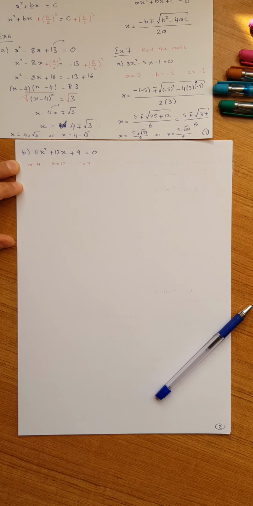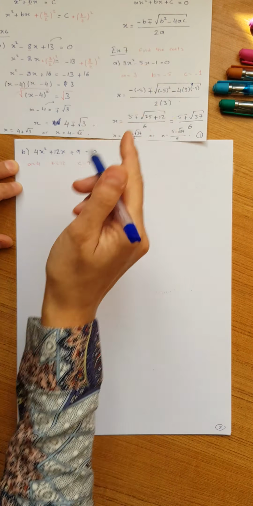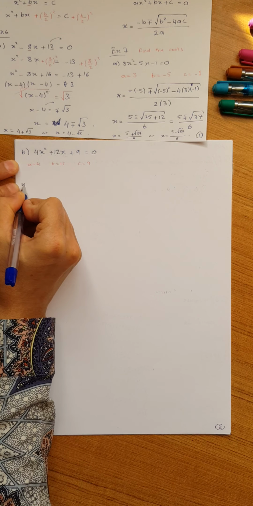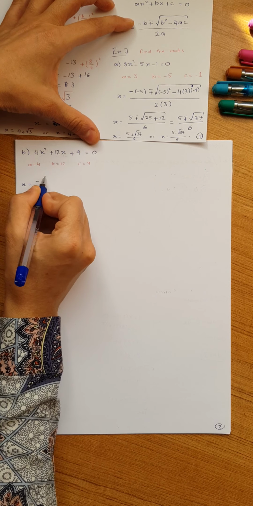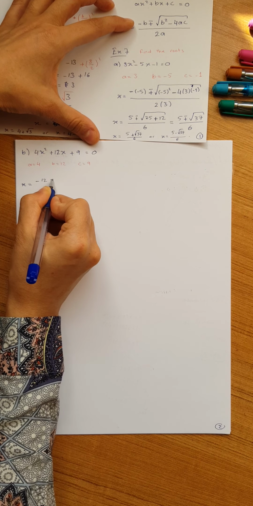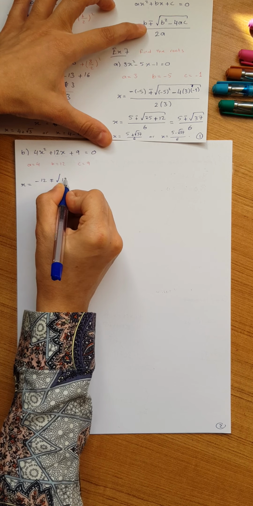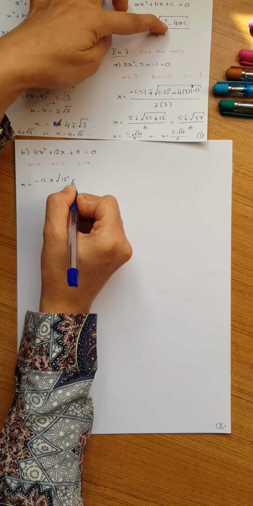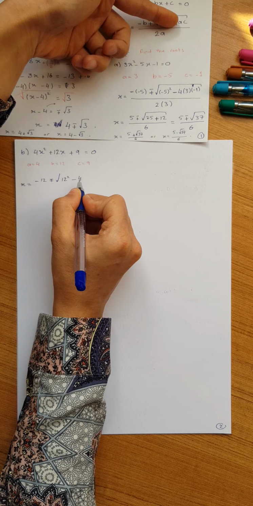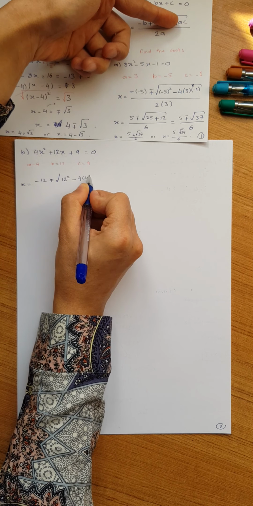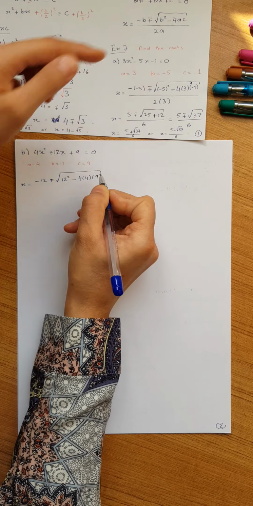So how do we do that again? Here we have got the rule. We have got x is equal to minus b, so minus 12, plus or minus the square root of b squared, which is 12 squared, minus 4 multiplied by a, which is 4, and then multiplied by c, which is 9, all under the square root.